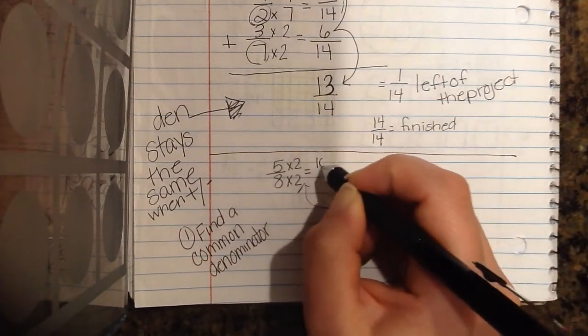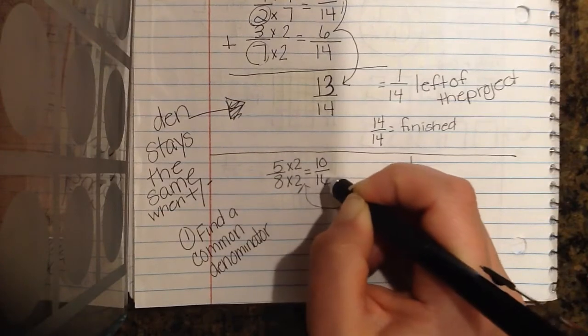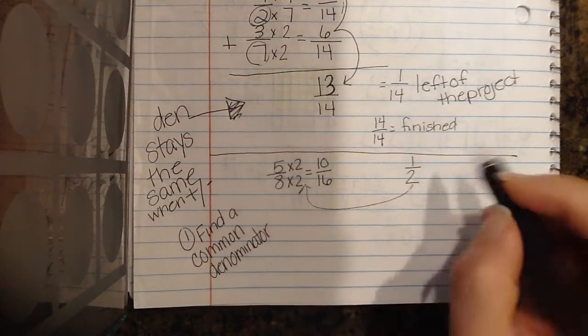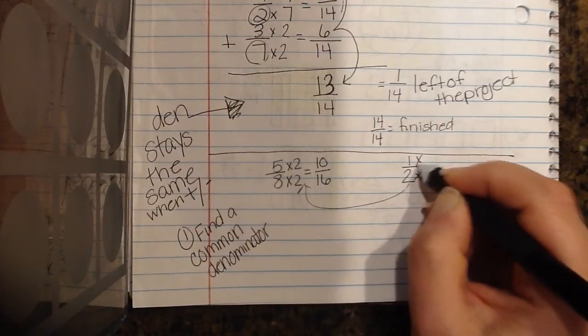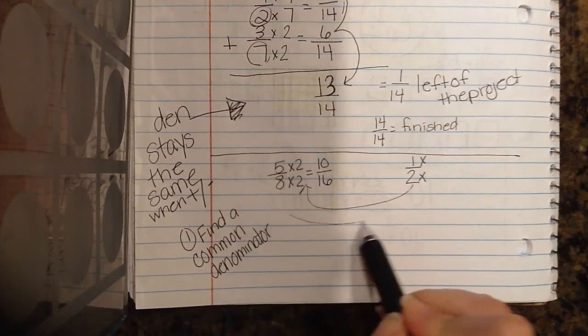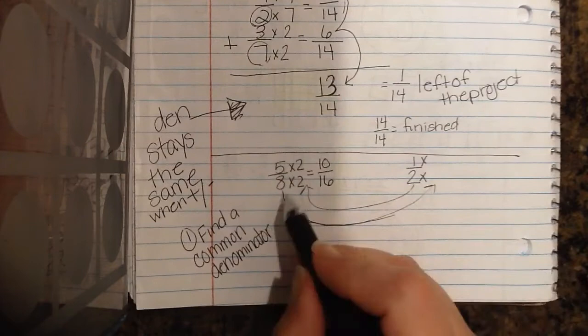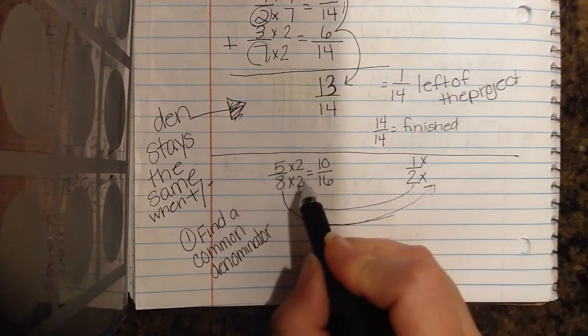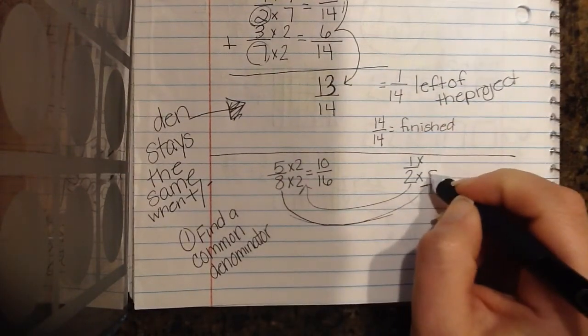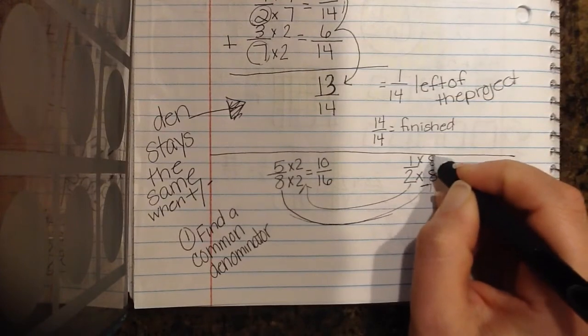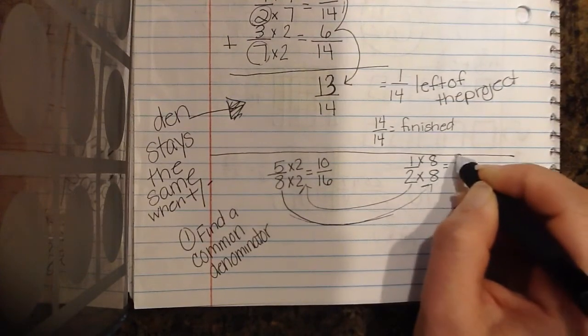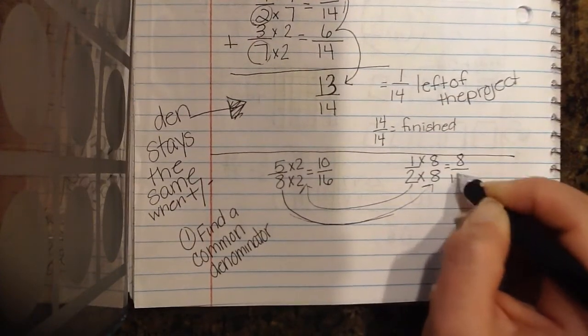So I have 10/16. So what is my multiplier going to be over here? This number. So what do I have to do? I have to cut this one into 8 pieces, going the other direction. 1 times 8 is 8. 2 times 8 is 16.